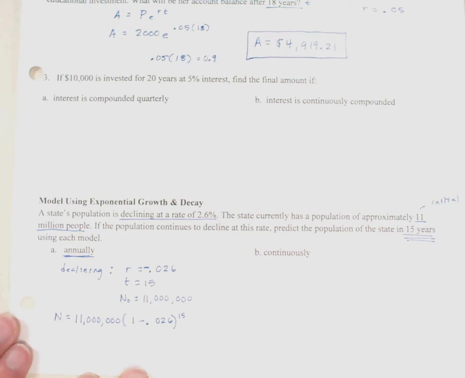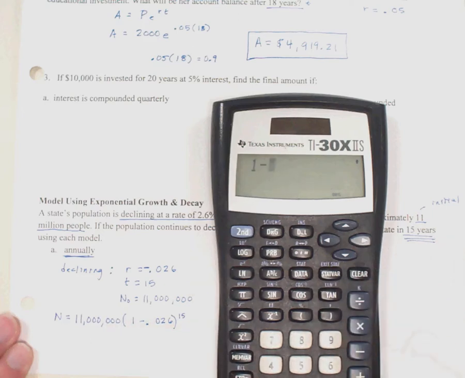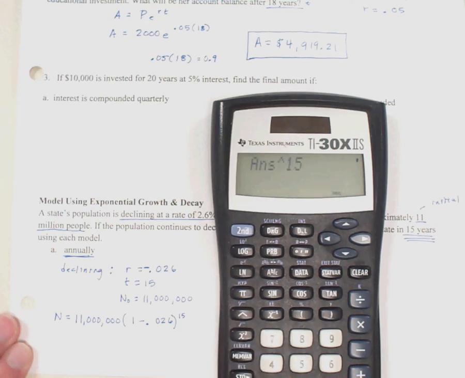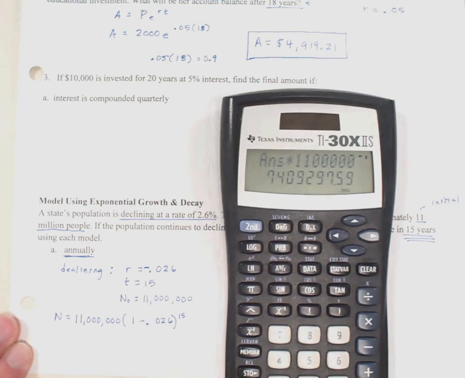To calculate this, I complete what is inside parentheses first. So I'm going to take 1 minus 0.026, and then raise that to the 15th power. Multiply that by 11 million. That means I have a population of a little less than 7.5 million.